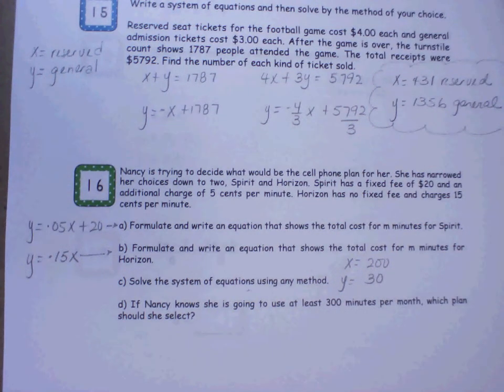So x is money? Really? Oh my God. X is your domain. What depends on what, Lindsay? How do you know that x is your minutes? Thank you. And not only that, but the minutes determine how much you're going to pay. So your x is your domain, which is your independent variable. So this would be 200 minutes and then $30.